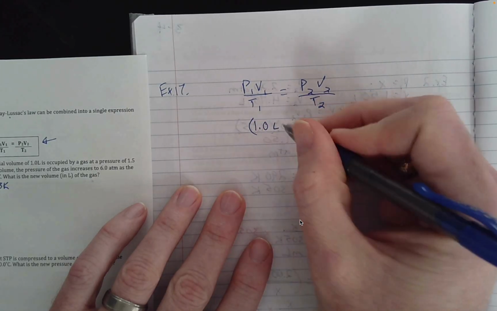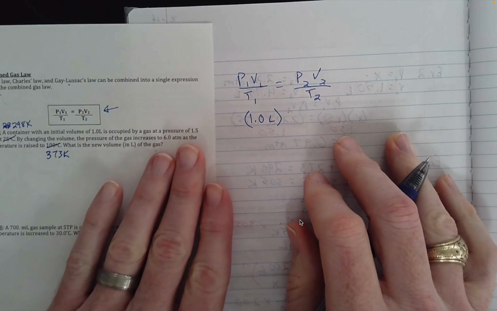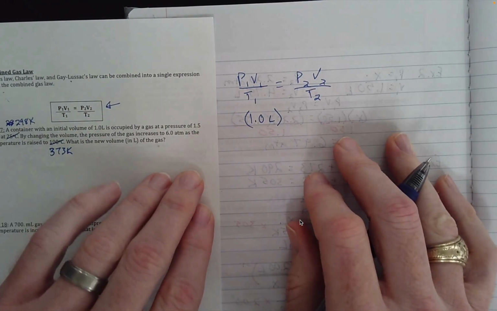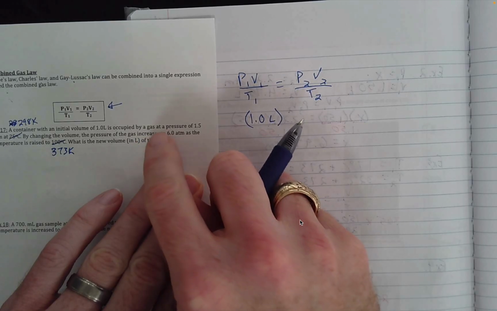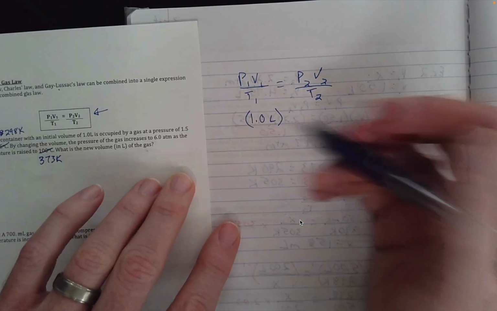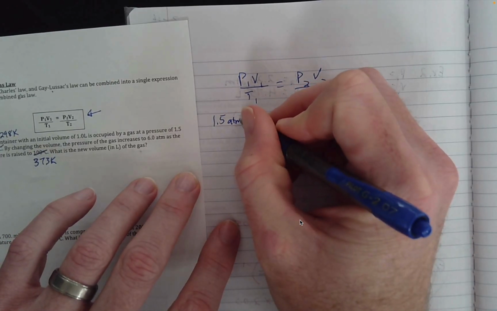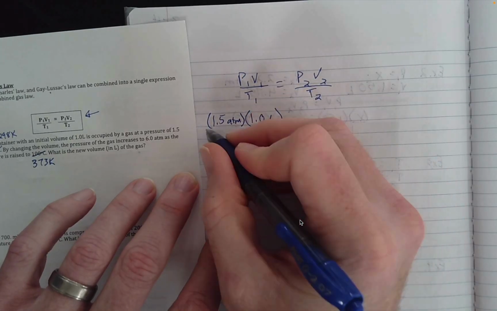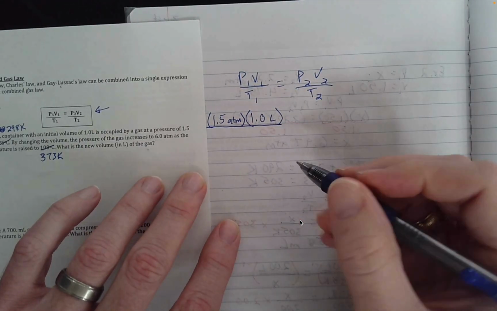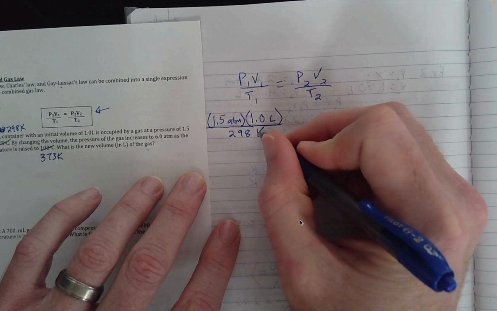I'll keep the units just so that it kind of makes sense when we look at them later. And is occupied by a gas at a pressure of 1.5 atmospheres. So the pressure is 1.5 atmospheres. And the temperature is 298 Kelvin.